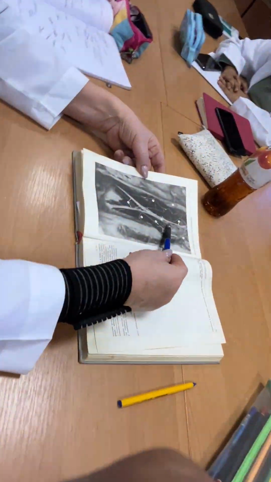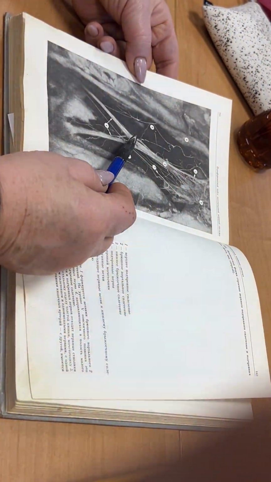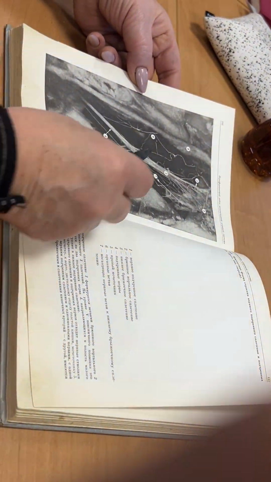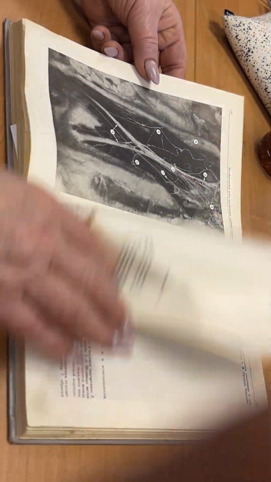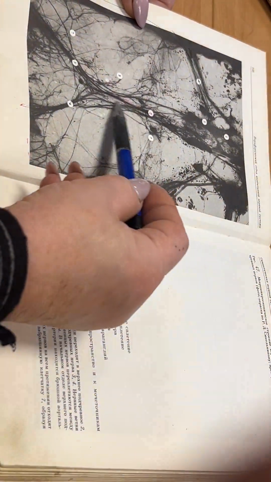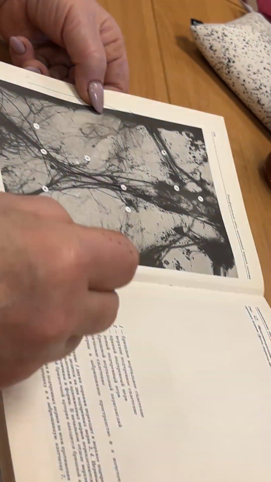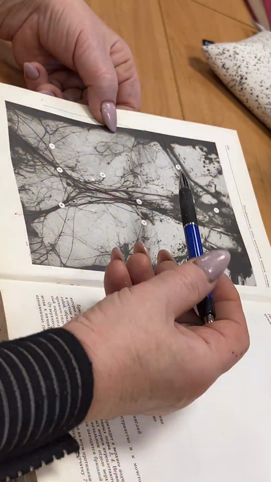You can see this is hypogastric, this is aortic plexus, hypogastric superior, hypogastric inferior. This, do you see, the peritoneal plexuses. This will be aortic plexus, hypogastric superior, hypogastric inferior. These are, do you see, branches, vegetative branches in the peritoneum.